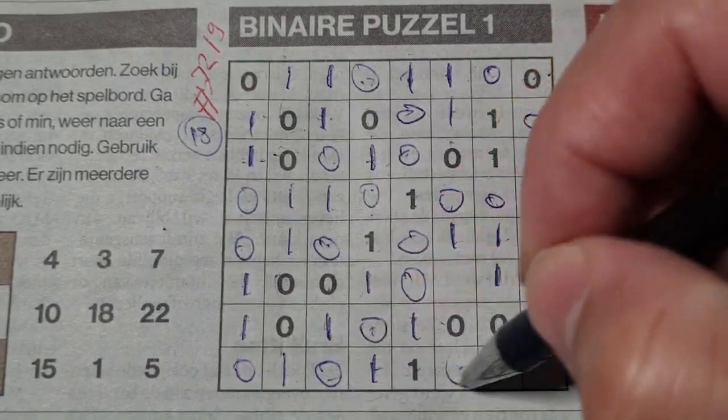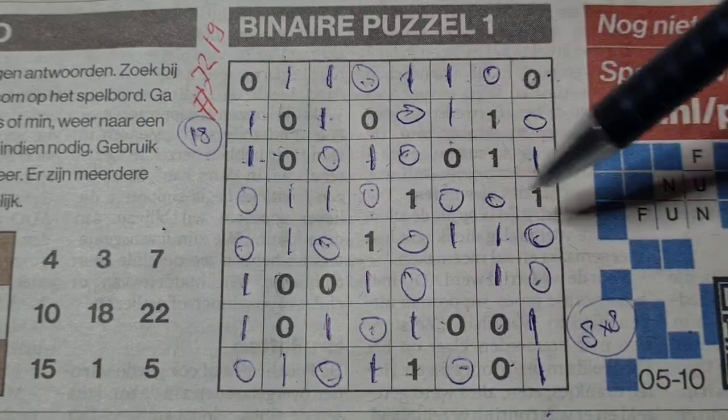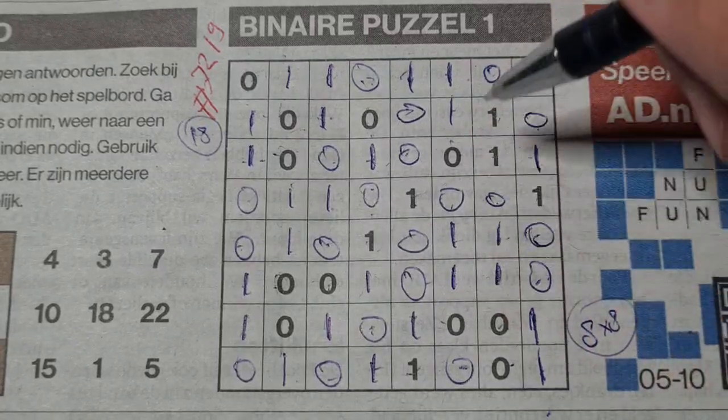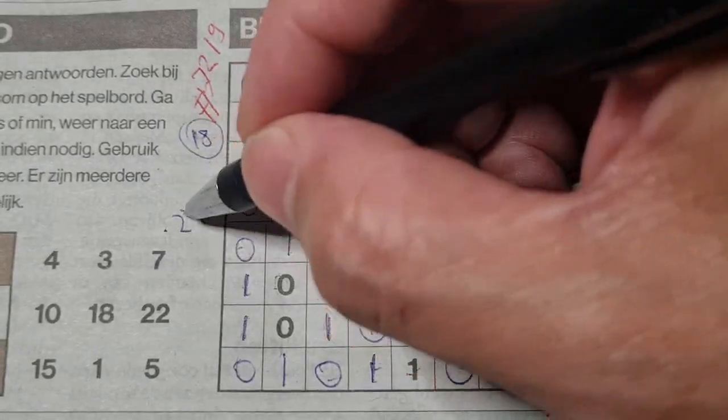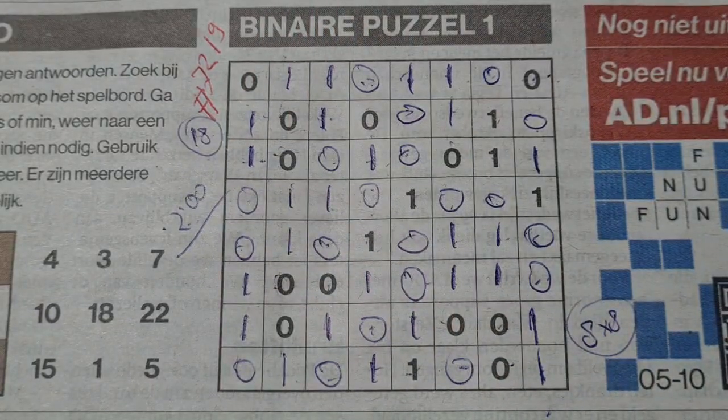Double one, here no, there no. Double O, here one, there one. Double one, here no, there no. And 4 O's we have here, so the rest are ones. Finished in 2 minutes. Well, again, a quick one to solve, boys and girls.